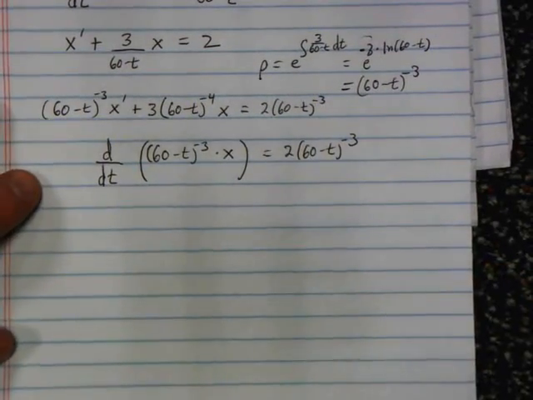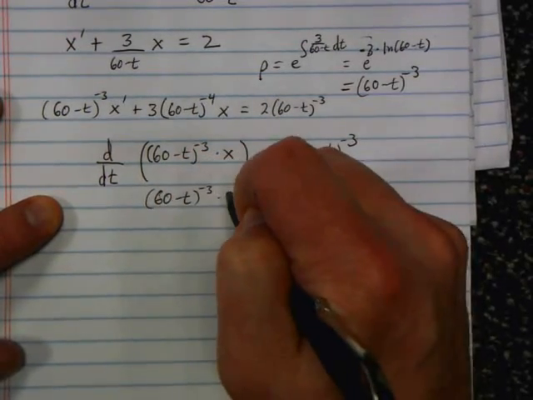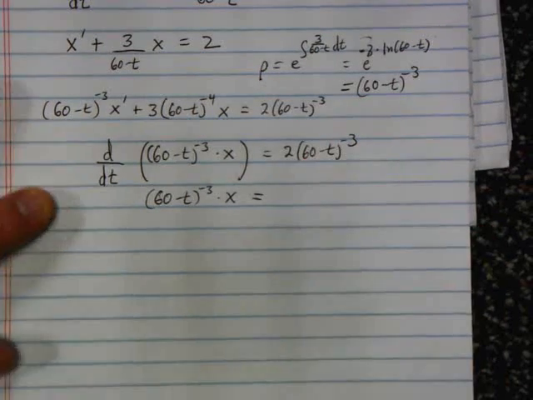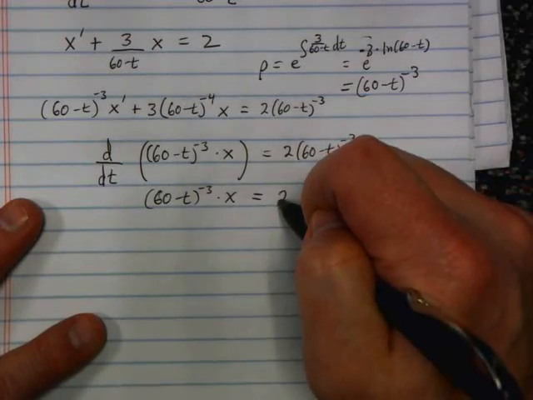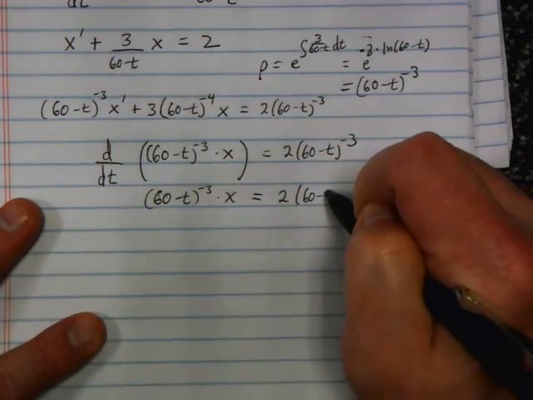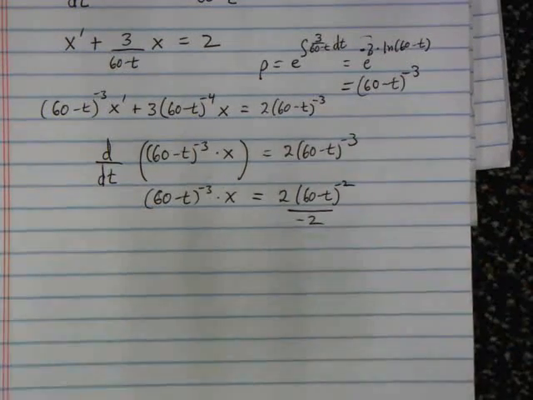Time to integrate. 60 minus t to the negative 3 times x equals, what's the antiderivative of 2 times 60 minus t to the negative 3? Well, I'm going to have that 2. I'm going to have 60 minus t. I'm going to add 1 to my power, divide by my new power. And then I need another negative 1.